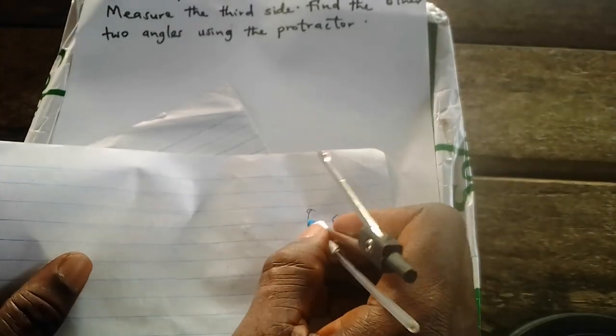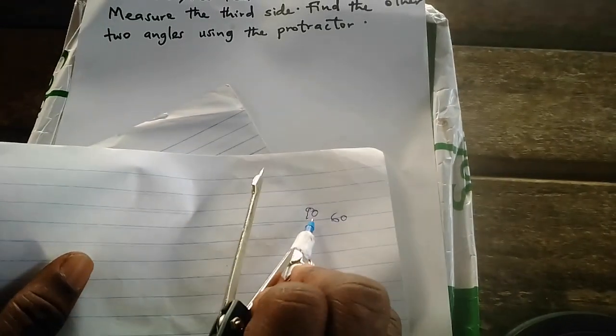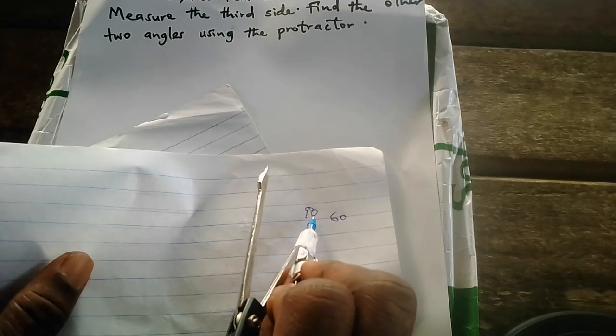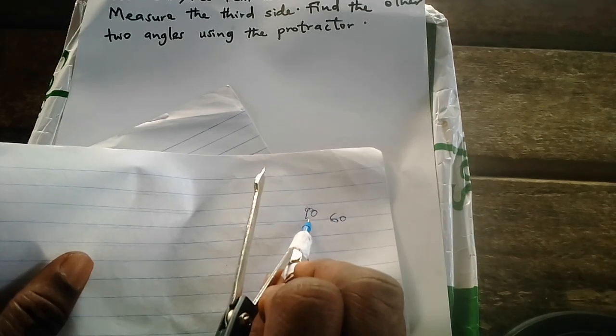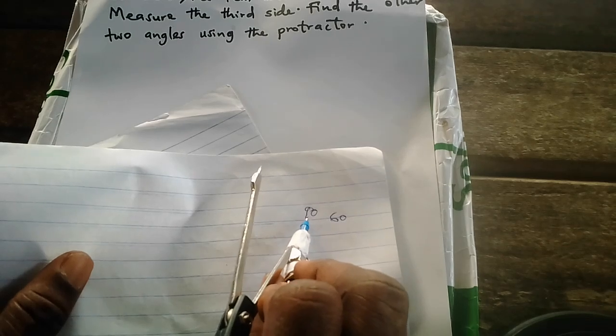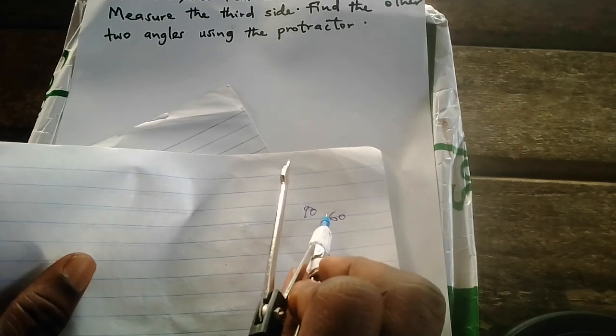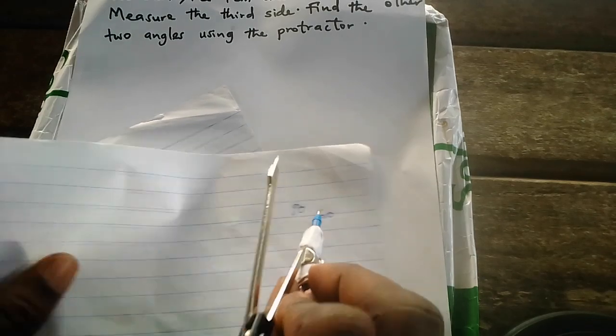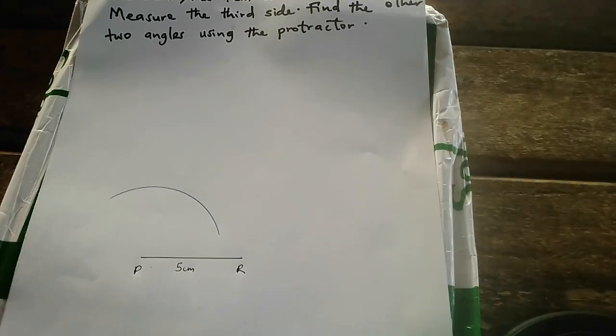Then we have 90 in between it. So we are now going to bisect between 60 and 90, that is 30 degrees. You are now going to bisect that 30, making 15. So 15 plus 60 will give us 75. So that's exactly what we are going to do. This is what I mean.